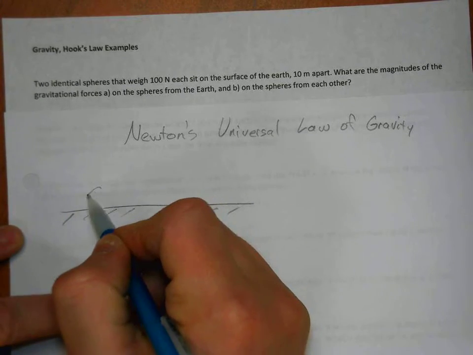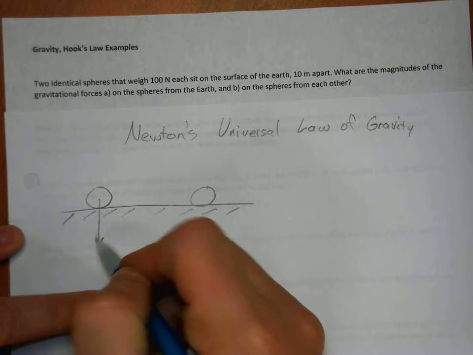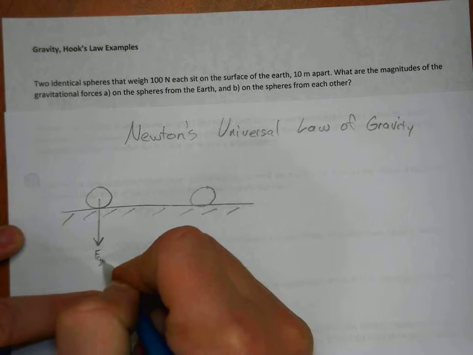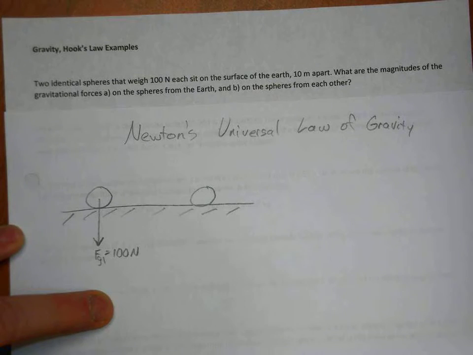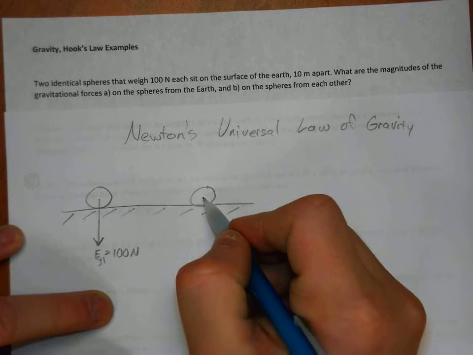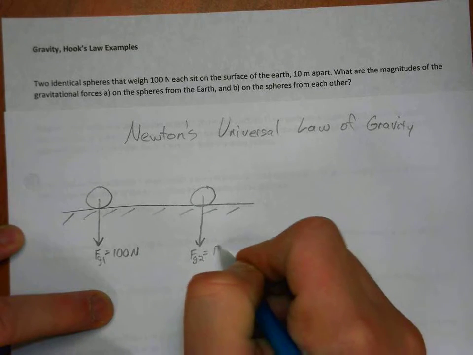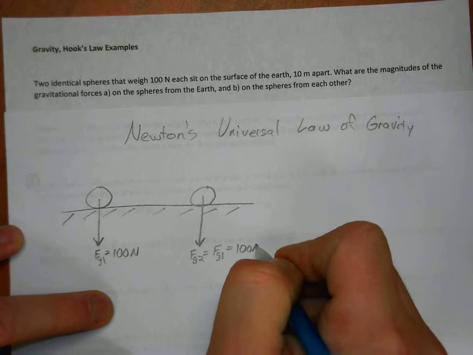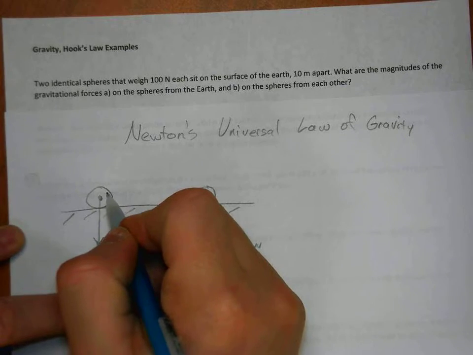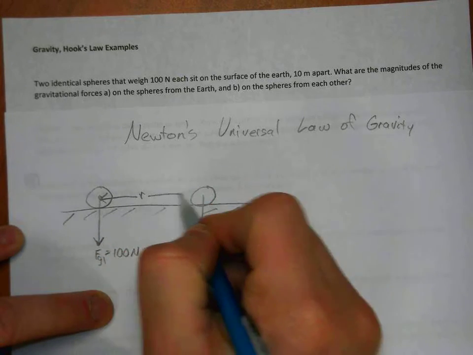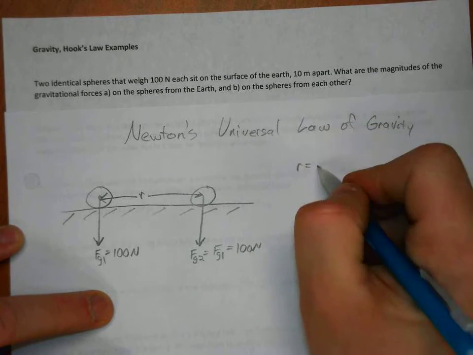So this is the surface of the Earth. This is sphere 1. This is sphere 2. I'll say Fg1 equals 100 newtons. That's the weight of the sphere on the Earth. And we have Fg2, which is equal to Fg1, which is equal to 100 newtons because they are identical spheres. We also know that the distance center to center R equals 10 meters.